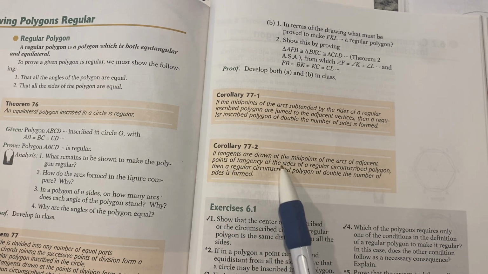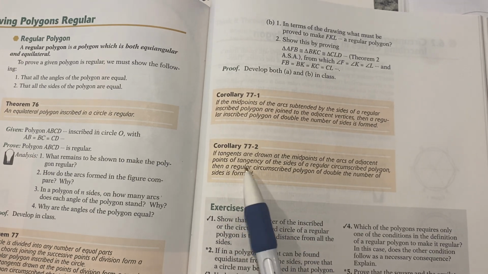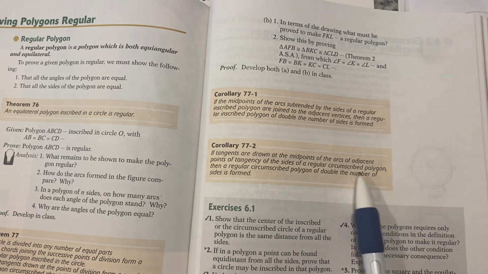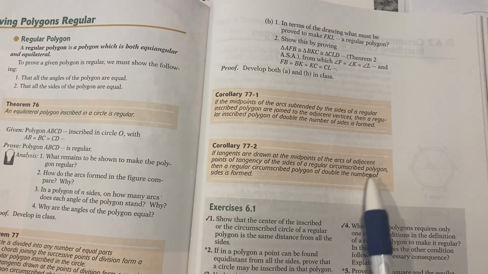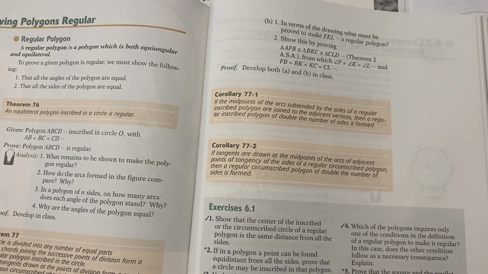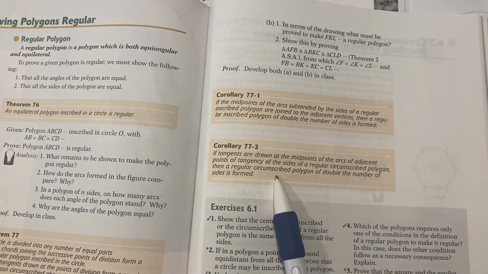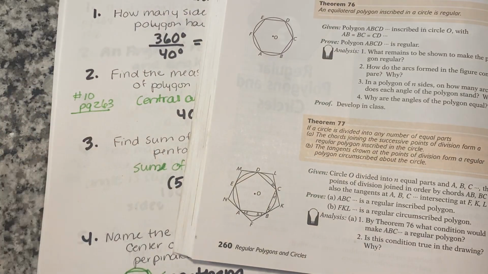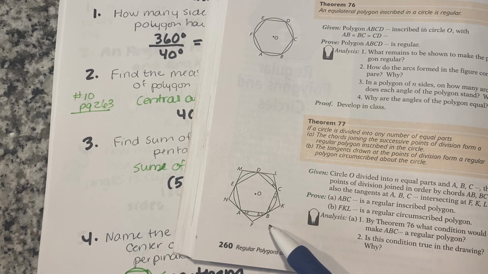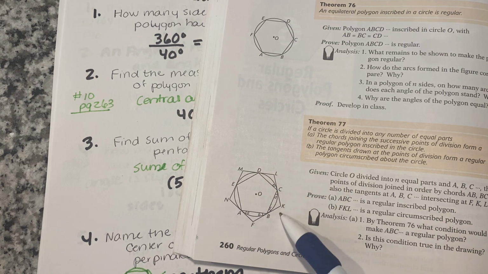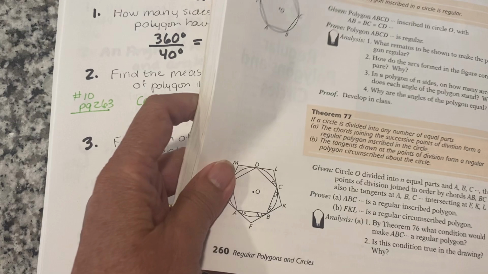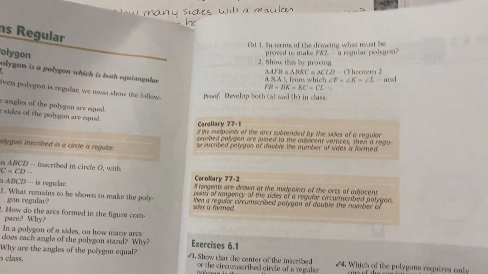And if tangents are drawn to the midpoints, you're going to have a regular circumscribed polygon on the outside. Circumscribed means on the outside of a circle. And then a regular circumscribed polygon of double the number of sides. So it's basically saying if you take all of the midpoints here too, you're going to have a double. On the outside it's circumscribed, on the inside it's inscribed. But if you do the midpoints, you're going to have double. Of course, you're dividing it into double.